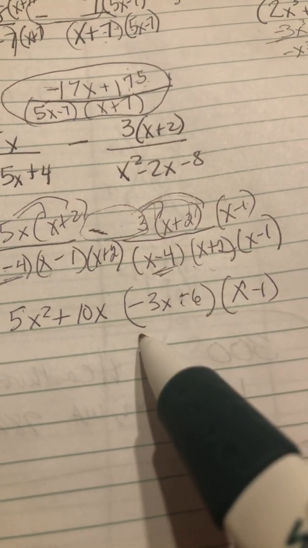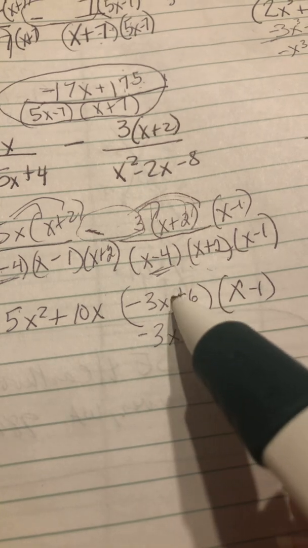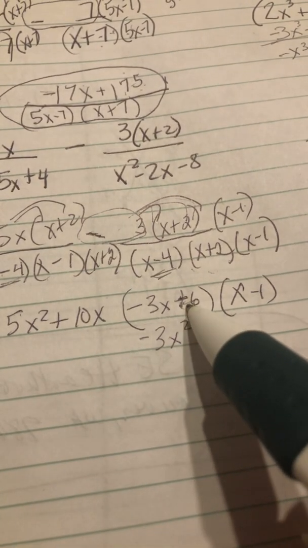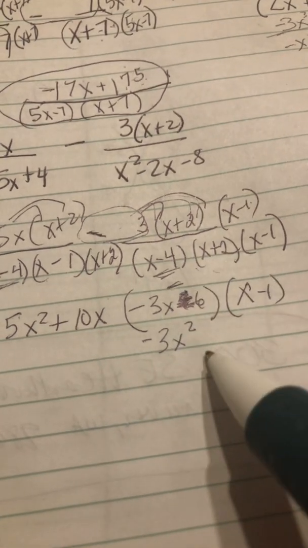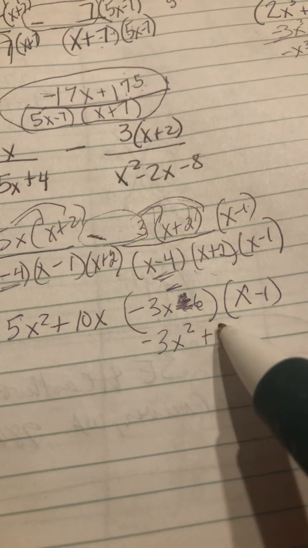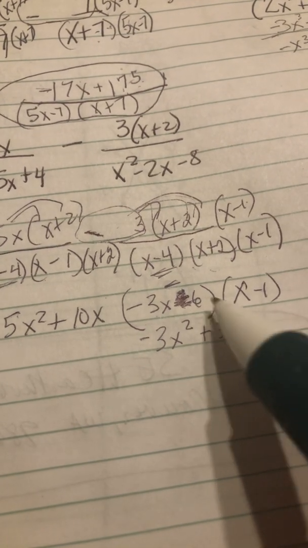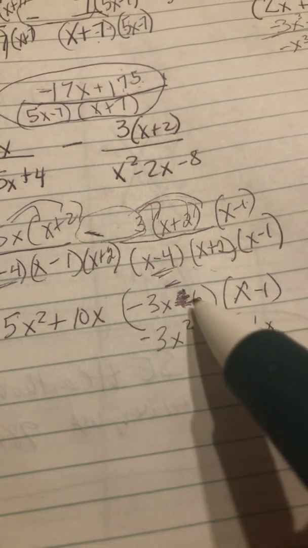So we get negative 3x squared, and, oops, is that minus 6? Or that's minus 6. I thought it was said plus. And so first, outer would be plus 3x, and inner would be minus 6x. And then the last would be plus 6.